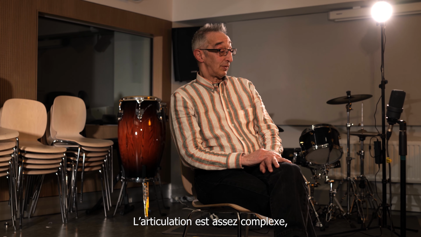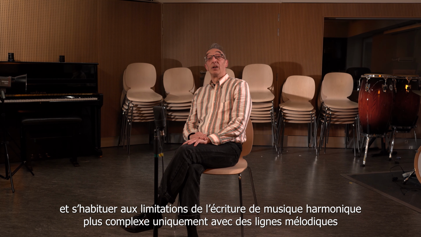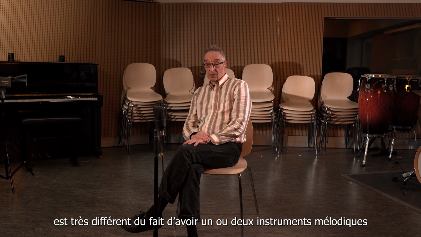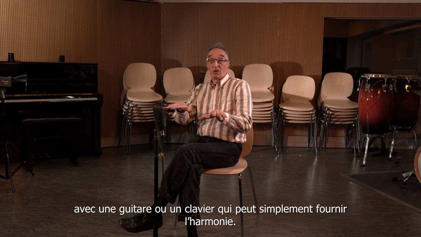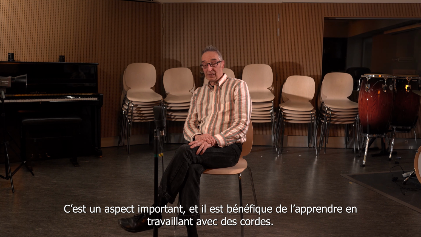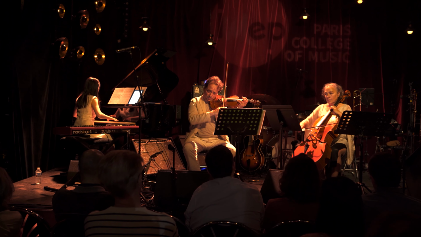And it's quite complex, the articulations, and just getting used to the limitations of writing more complex harmonic music only with lines is quite different from having one or two melody instruments and a guitar or a keyboard that can just give you the harmony. So that's something that's important, and it's good to learn it using strings. What I expect is that the students are engaged, serious, on time, and work hard.